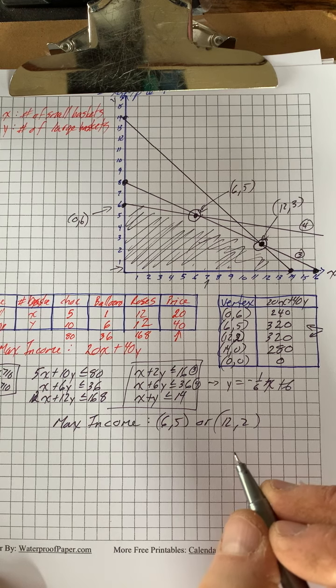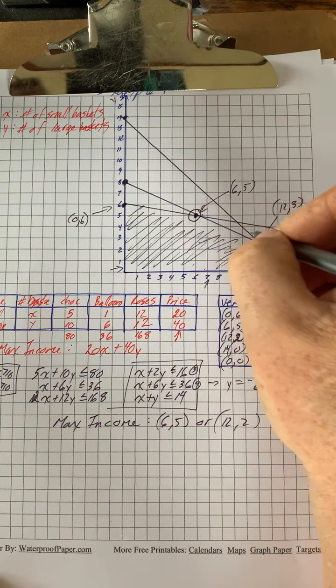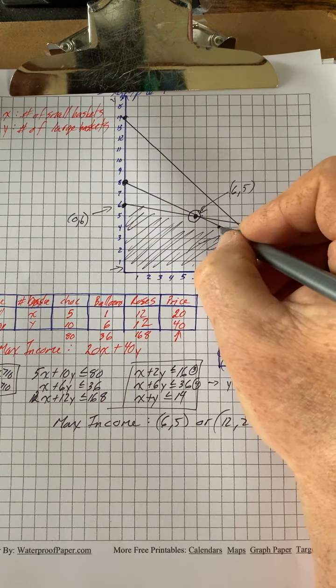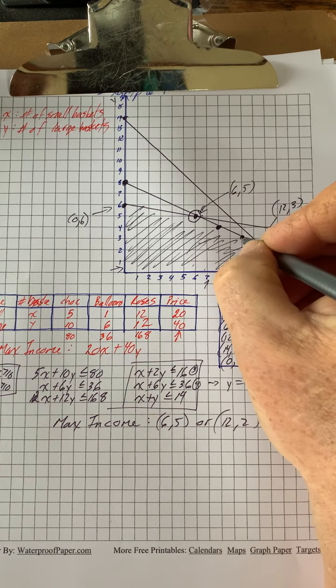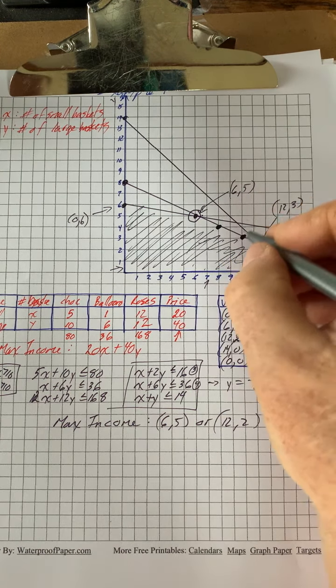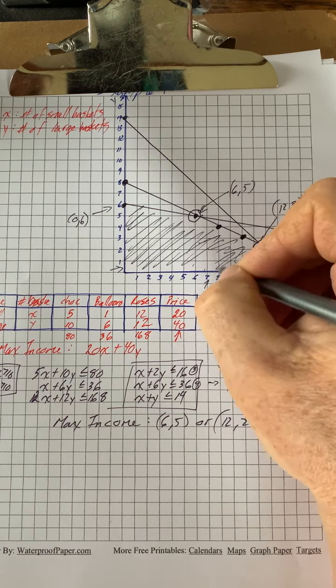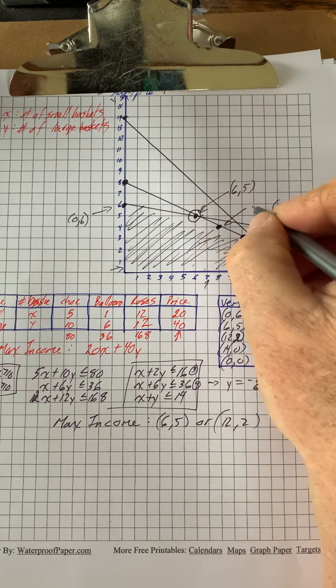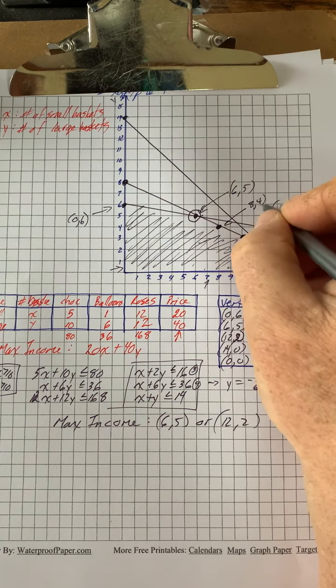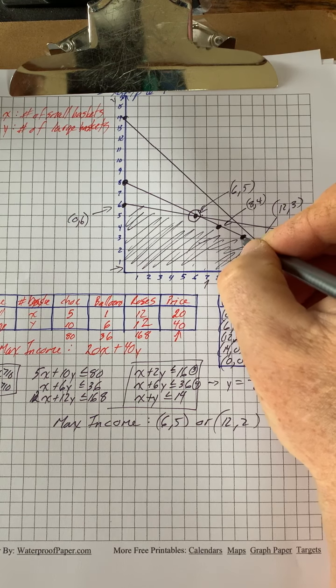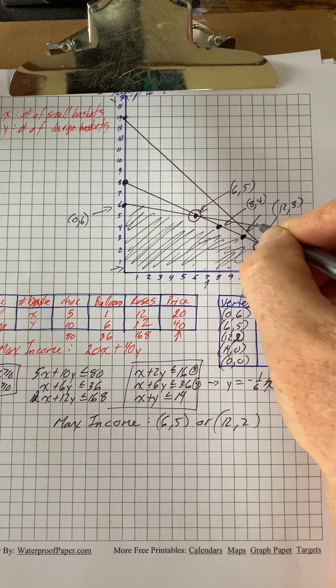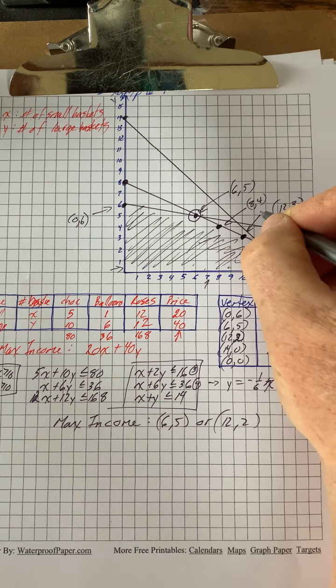Now, because we have the tie there, these 2 points will also maximize profit. So they also will have it at 8, 4 and 10, 3.